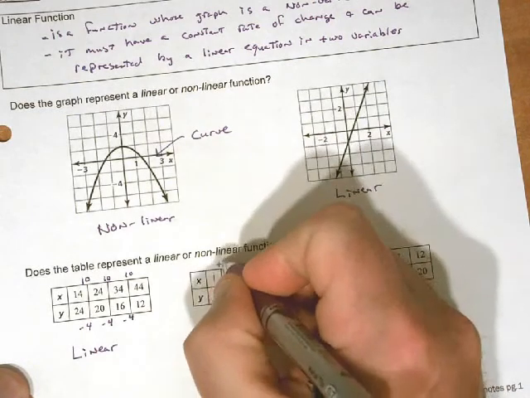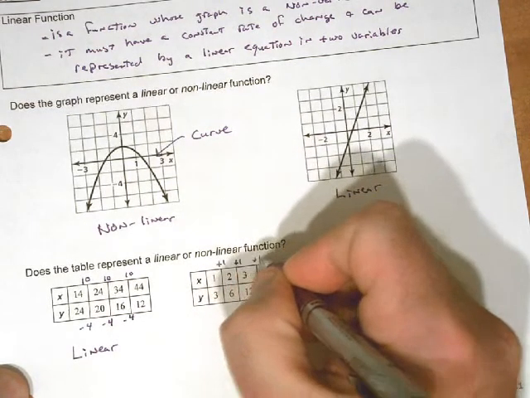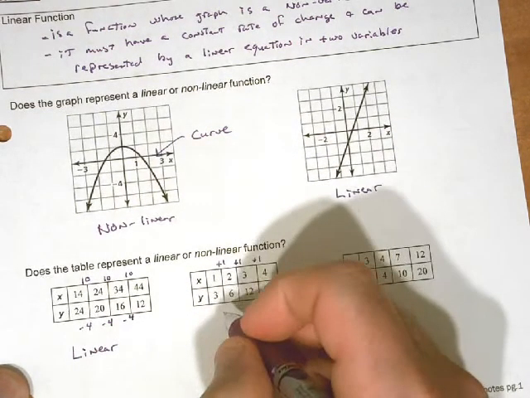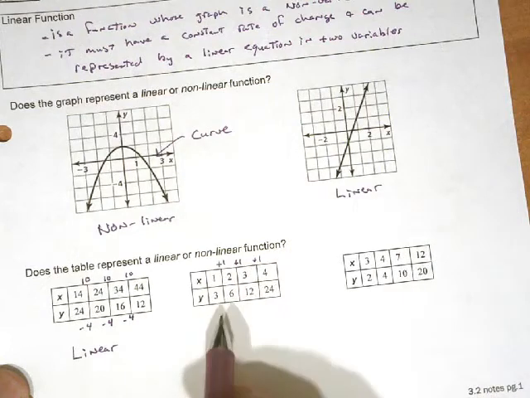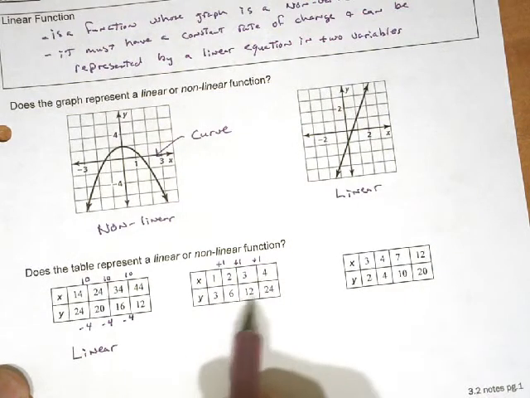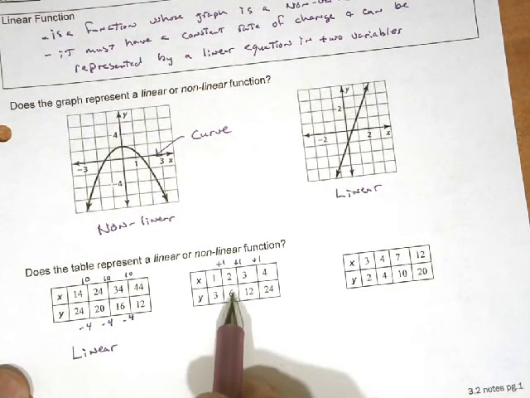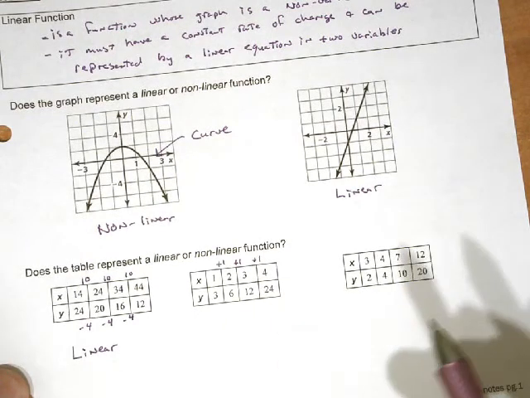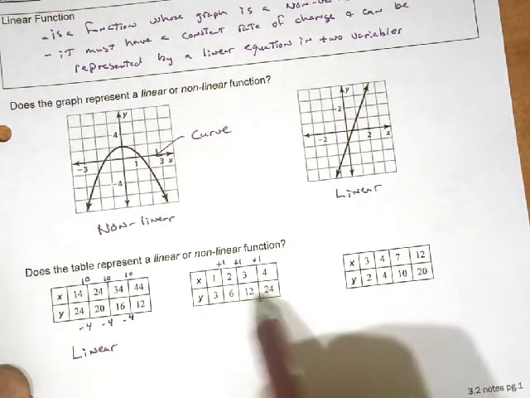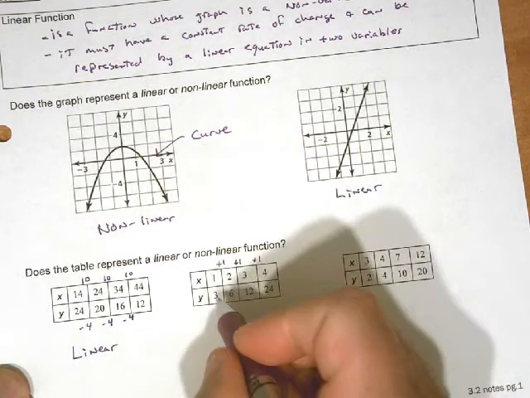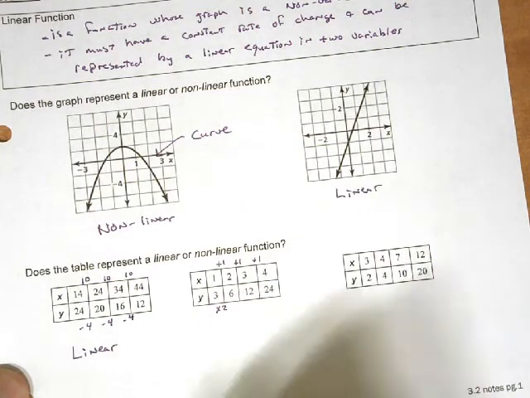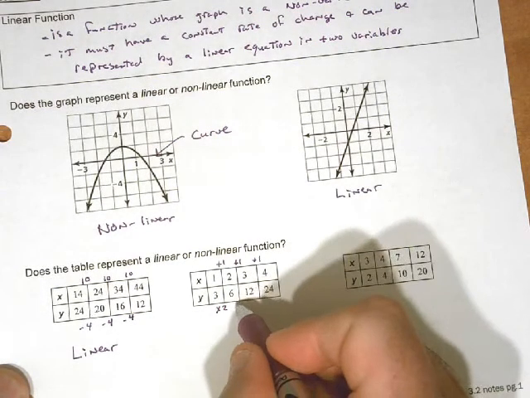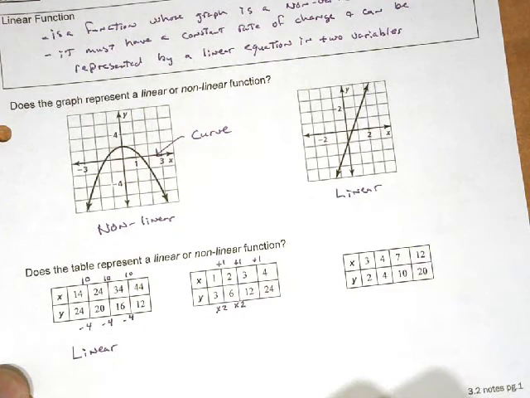For our second one here, looking at our top numbers, they're increasing by 1 each time. Our bottom one looks like, if I do my adding and subtracting, that would be 3, then we have 6, then we have 12. So actually it's a multiplication for that pattern. We're multiplying by 2 to get to 6.